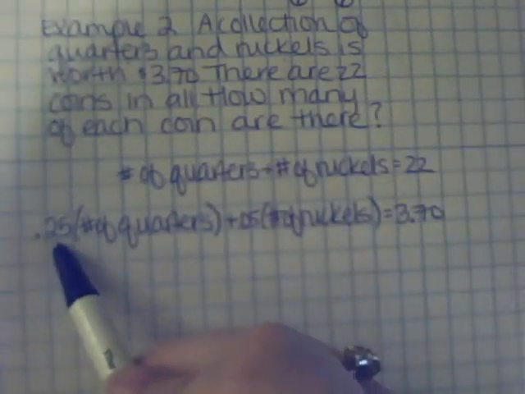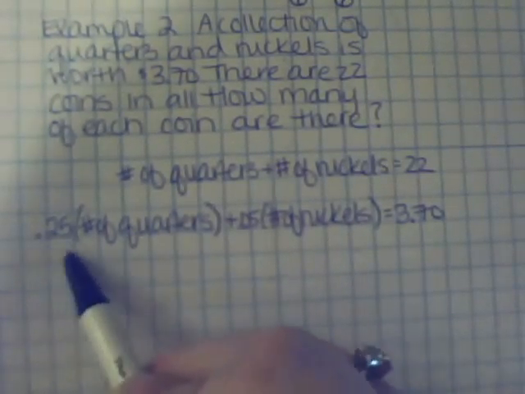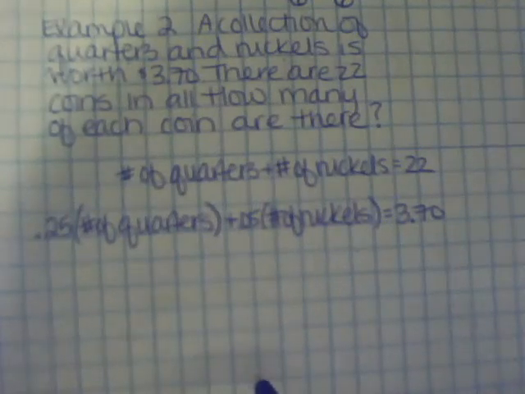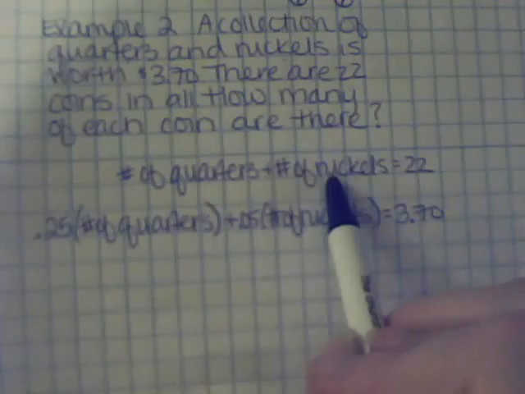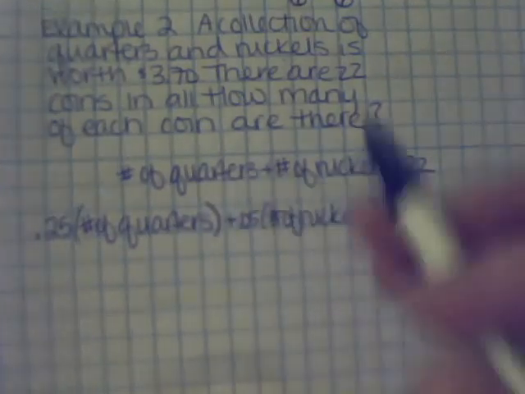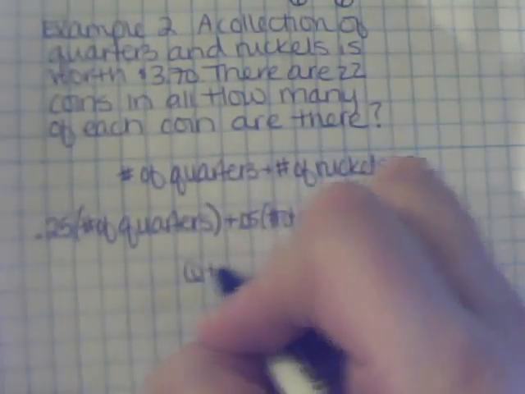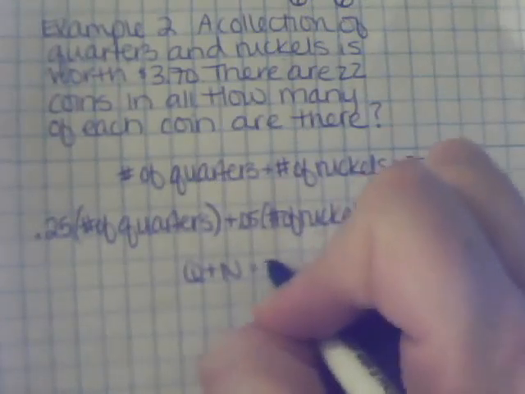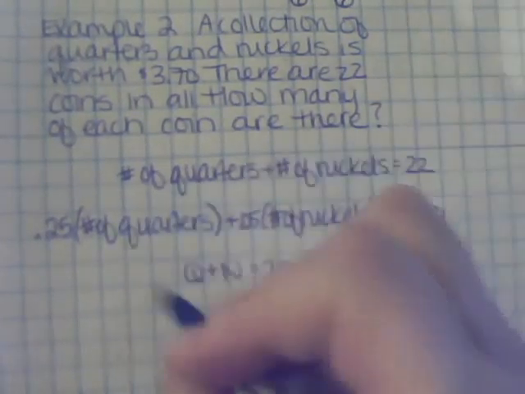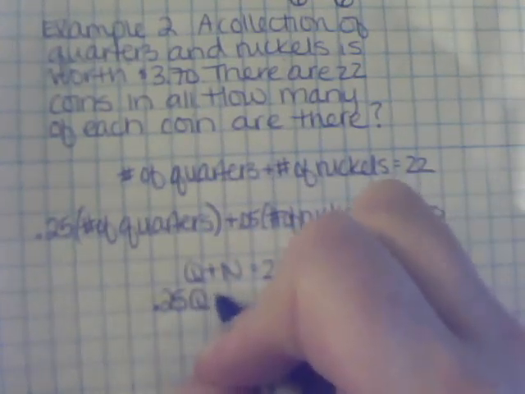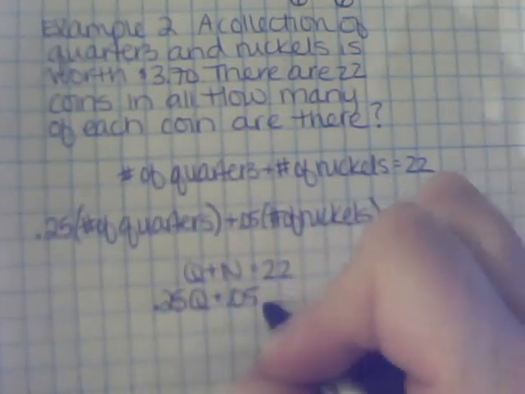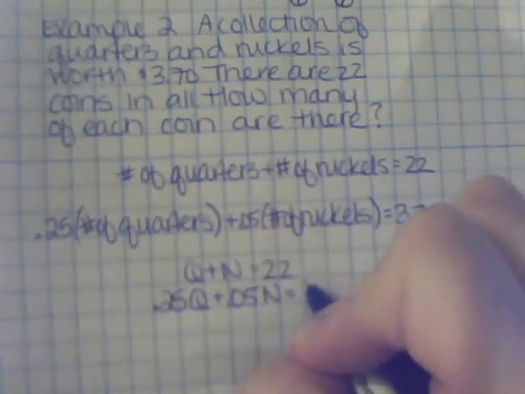So it's not 25, but it's 0.25 because that's 25 cents. Now, I want to get rid of the words and use variables to solve a system. So let's say that Q plus N will equal 22. And that 0.25 times Q plus 0.05 times N is going to equal 3.70.